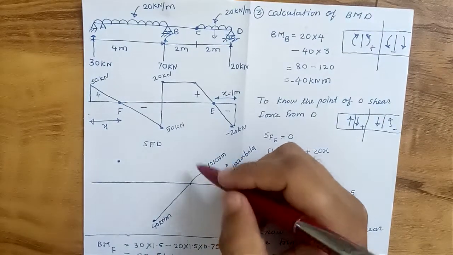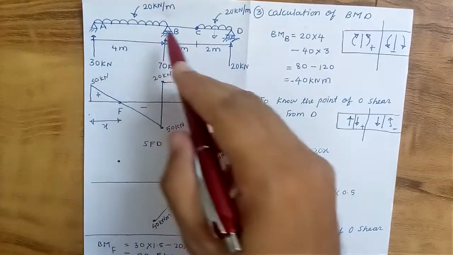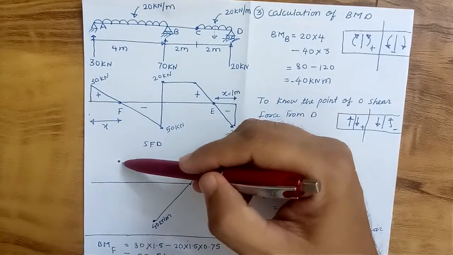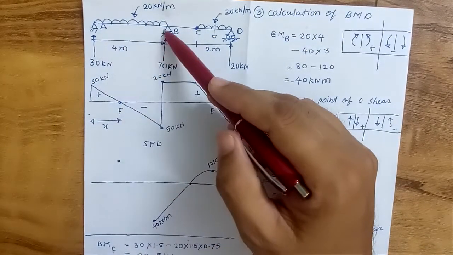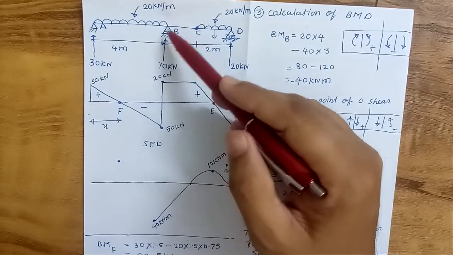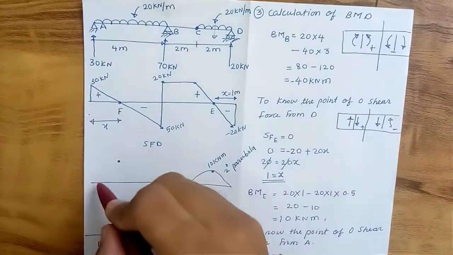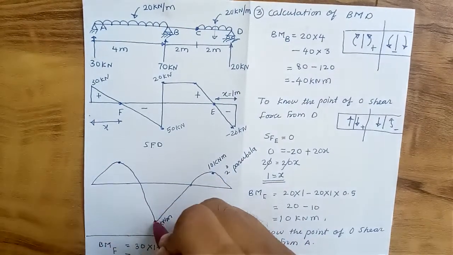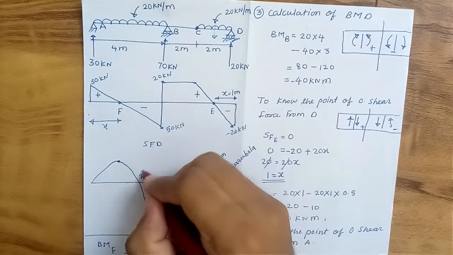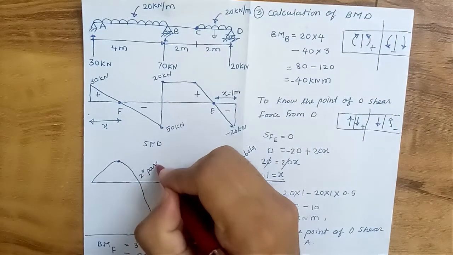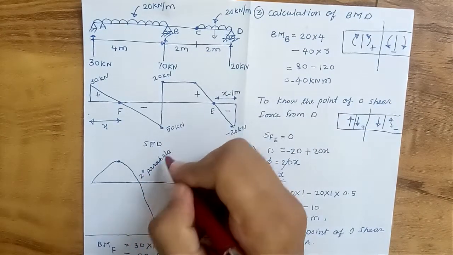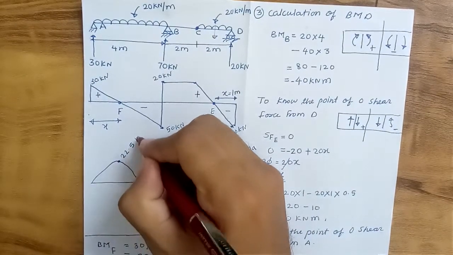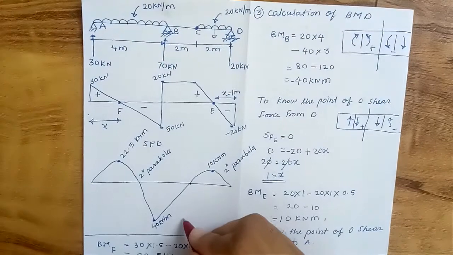Now again there is a UDL all over this span, there is a positive bending moment at this point, so all over this length there will be a 2-degree parabola. So let us draw it like this, okay, so this is 2-degree parabola, and bending moment at this point is 22.5 kilonewton meter. So this is the BMD.